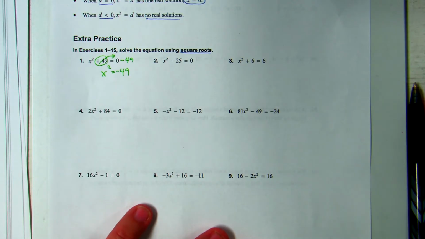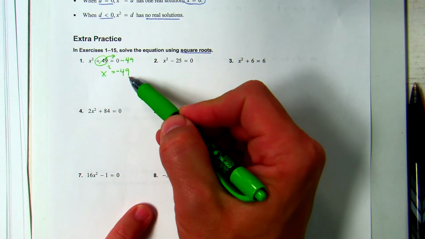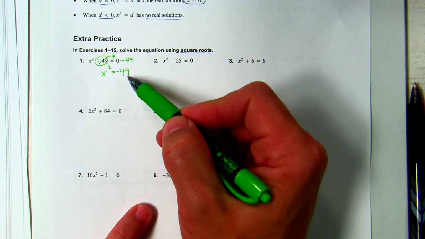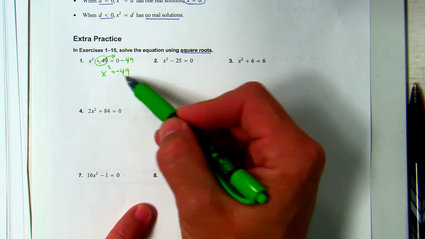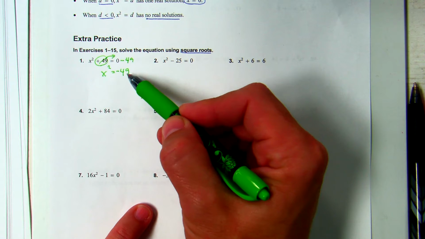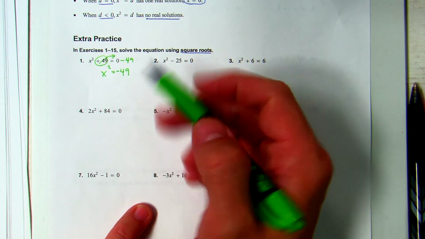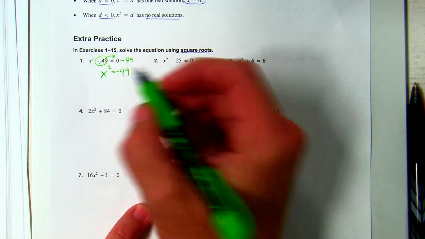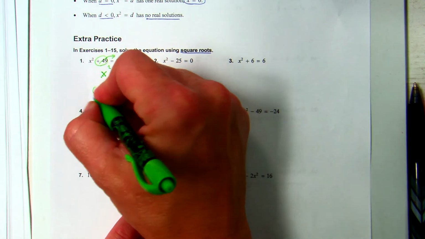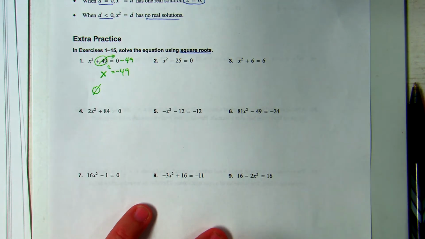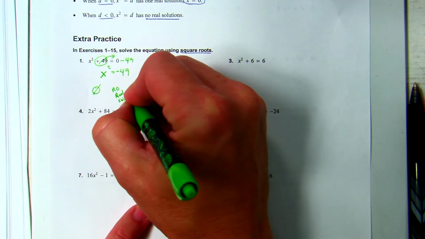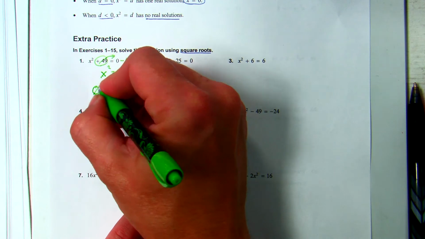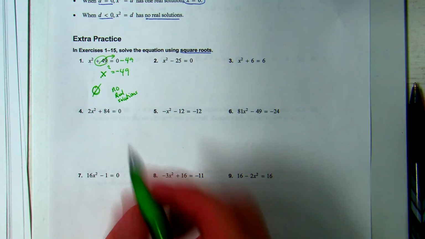So let's look at our solutions and rules, core concepts again. Is this greater than 0? No. Is it equal to 0? No, it's less than 0. So in this case, there is no number that we can multiply times itself to be a negative 49. So if we were trying to take the square root of both sides, this would have no real solutions. You could write that, no real solutions, or you could just write this 0 with a line through it. There are no real solutions.